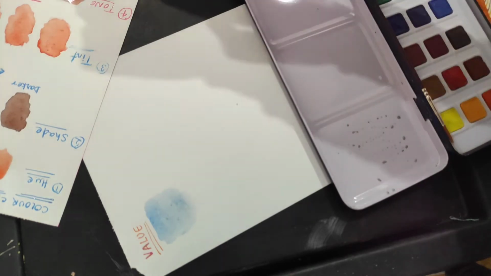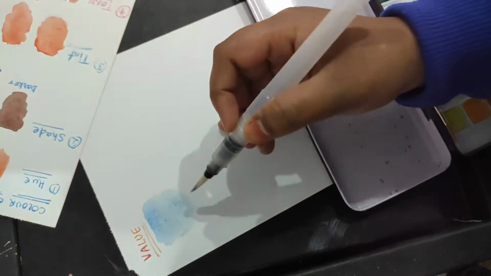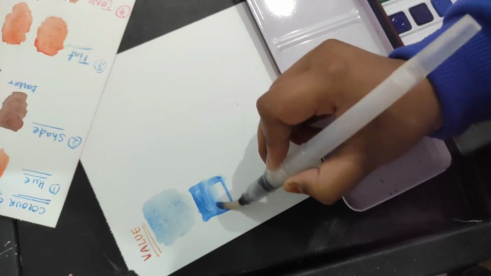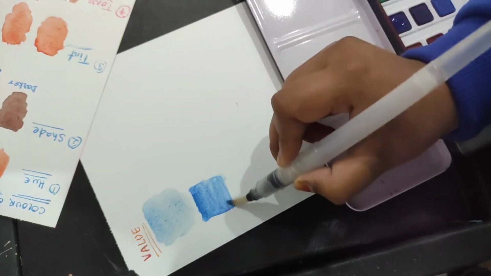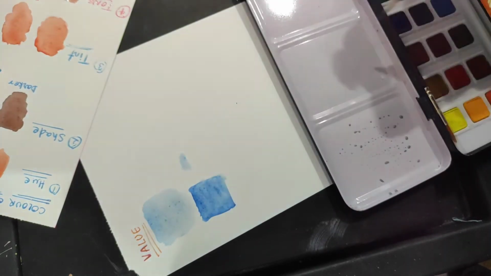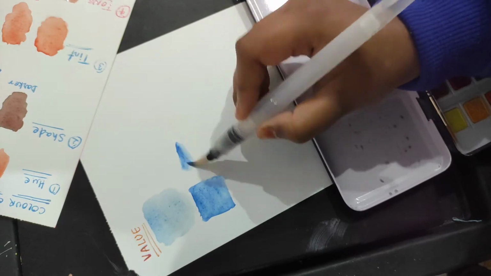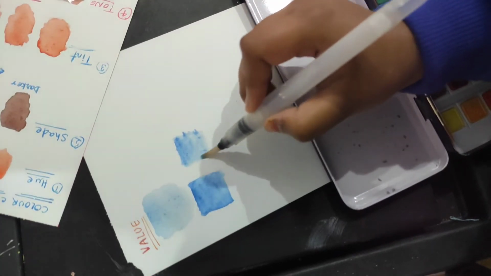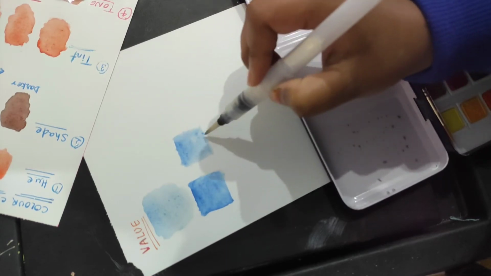I am taking blue color to show the value of a color. First we take a richer, deeper shade of blue without adding much water. I took a little amount of water. Now we add water to this blue, and we get different shades, lighter than the first one.